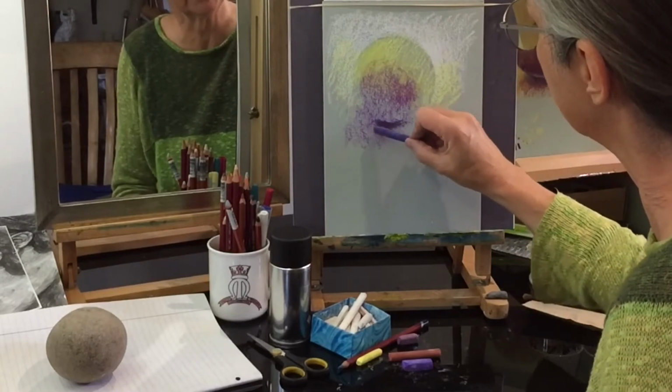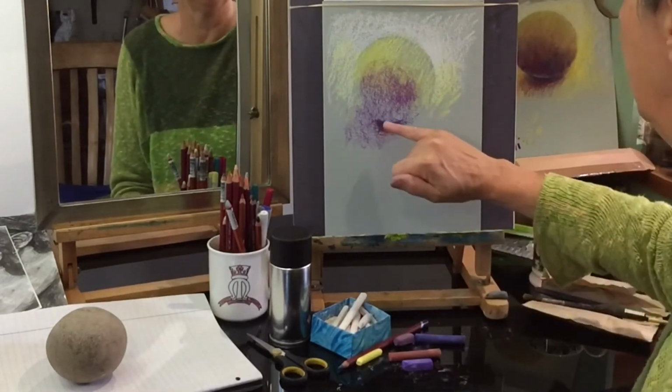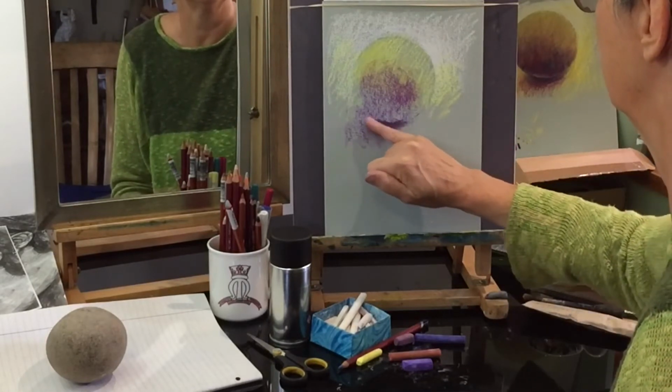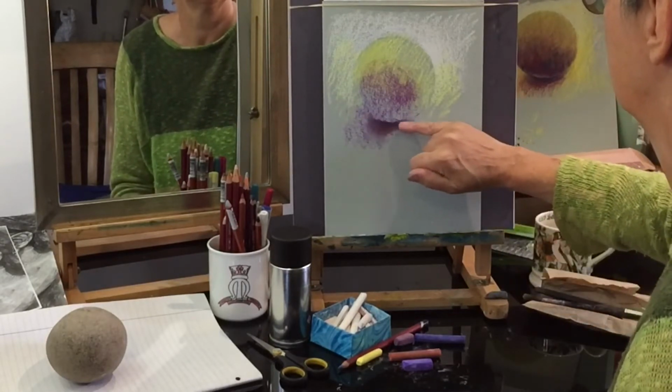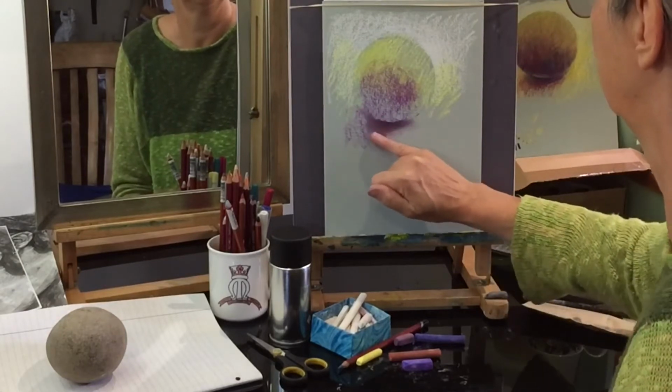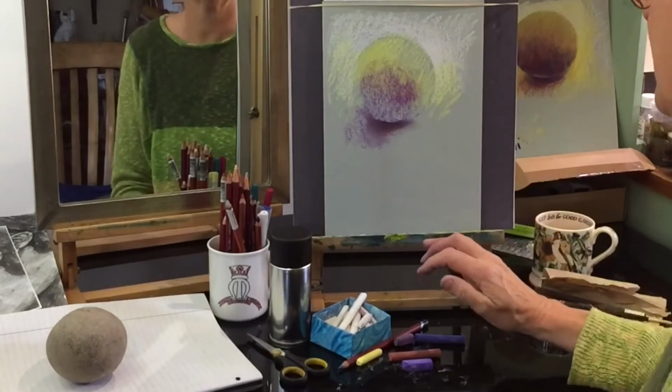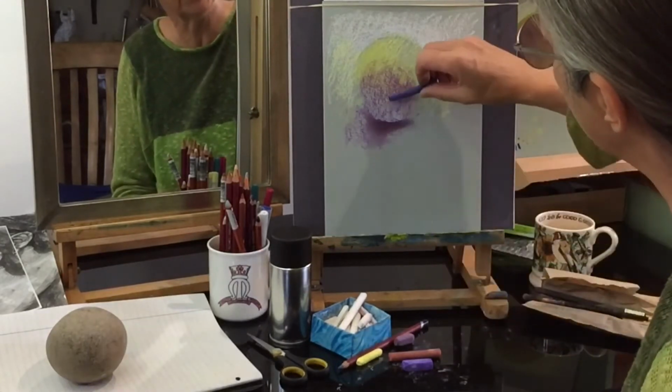If I want the colours to mix together, I have to use them quite lightly, or blend them together like that with my finger. So the smudginess is quite nice, but for me, I don't want to overdo that.